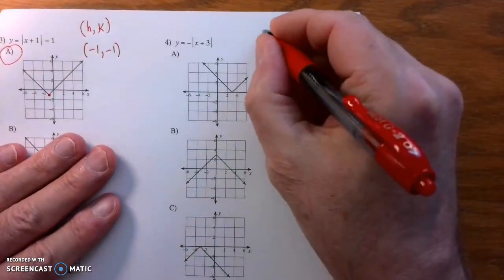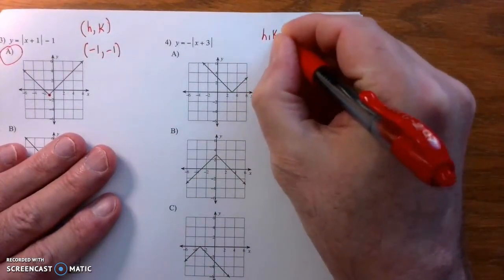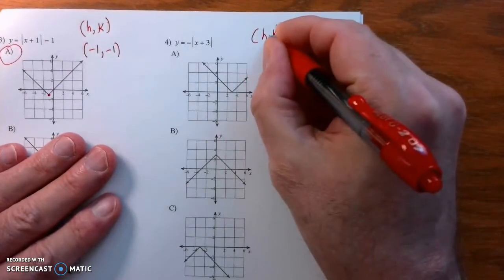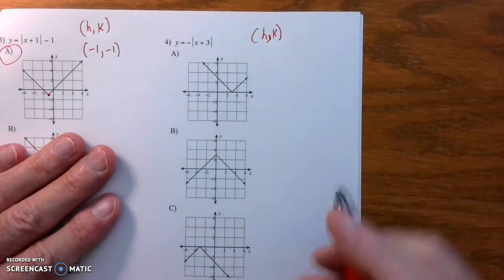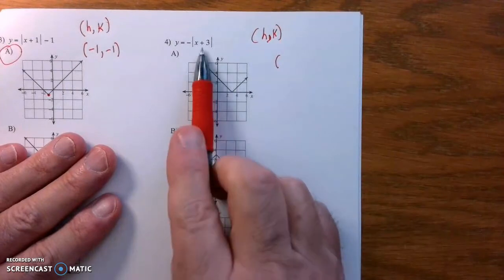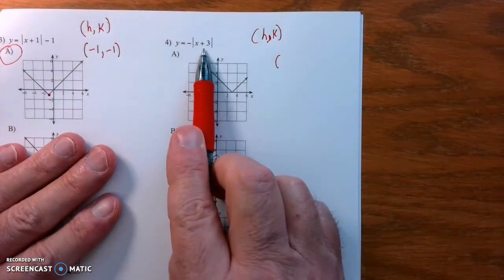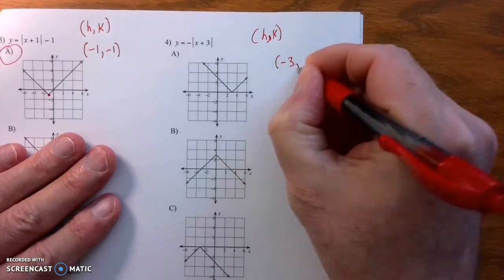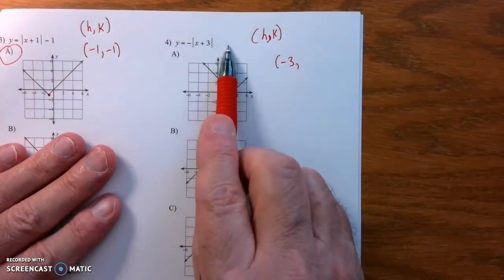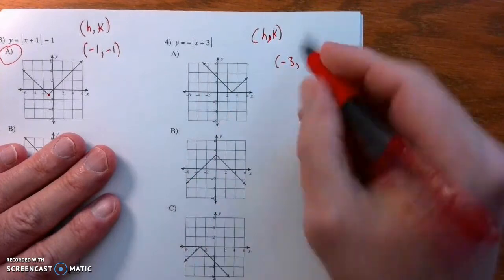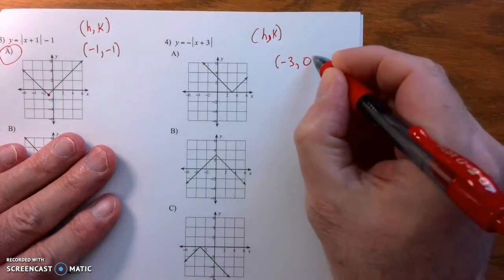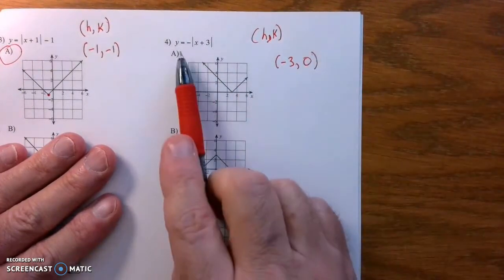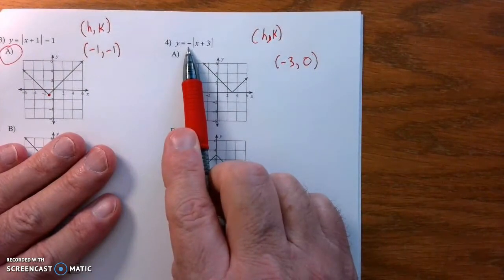I'm looking for HK. All right. It's the opposite of what's inside. That says +3. So I'm going to use -3. Exactly what's outside. Well, outside is nothing here. This must be 0. Now be careful. This is upside down. See the negative here?